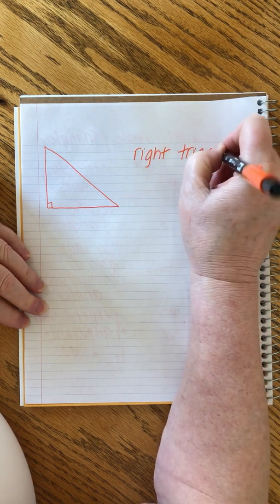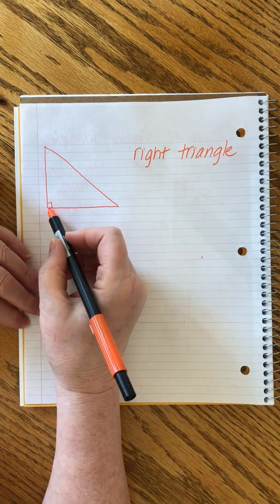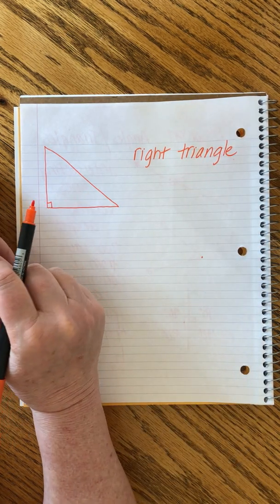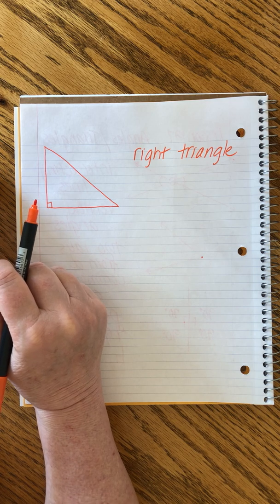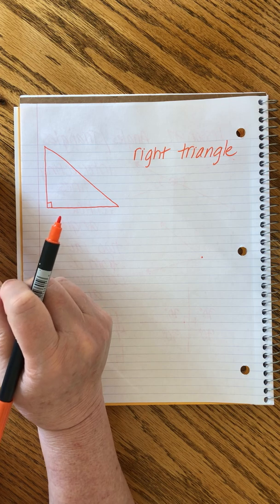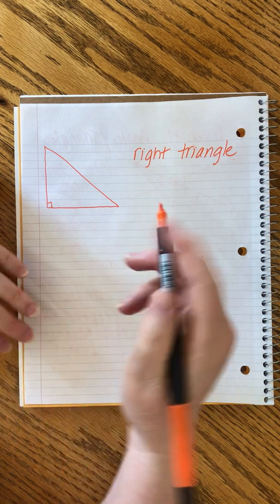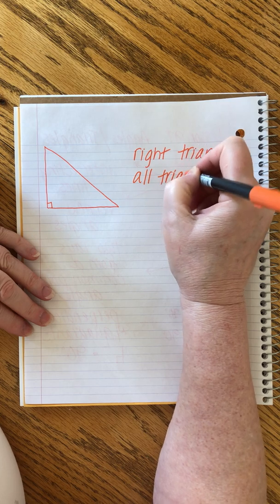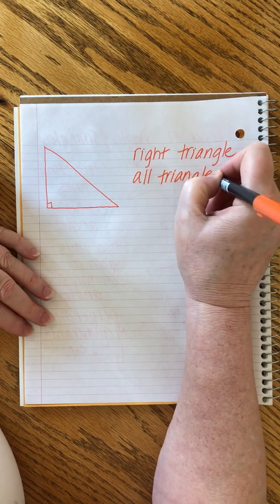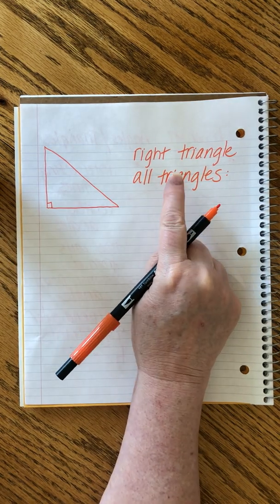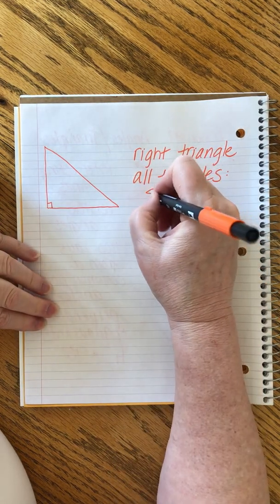A right triangle is nothing any fancier than a triangle where one corner is a right angle. There's one thing that's true about right angles that's true of all triangles. We're specifically talking about right triangles today, but this rule is true for all triangles.